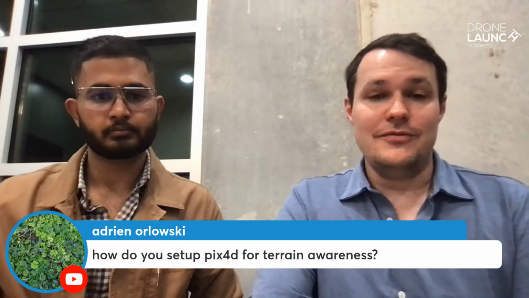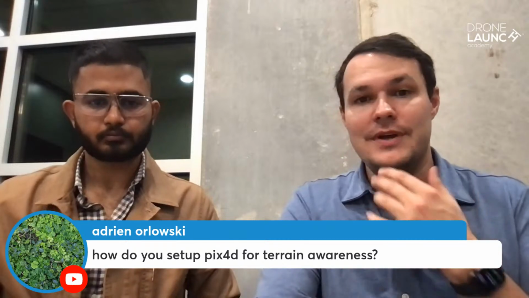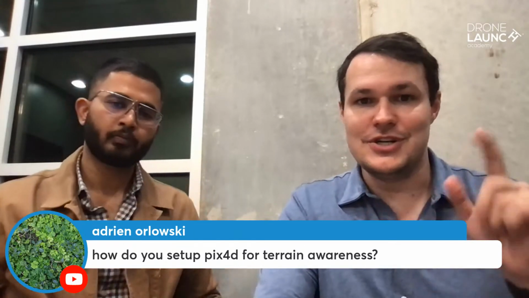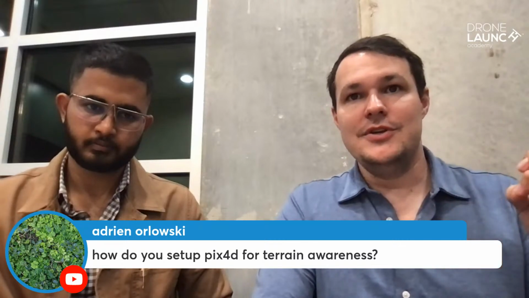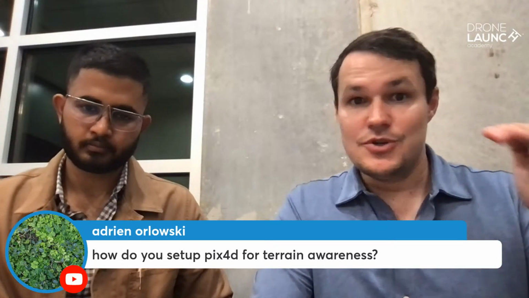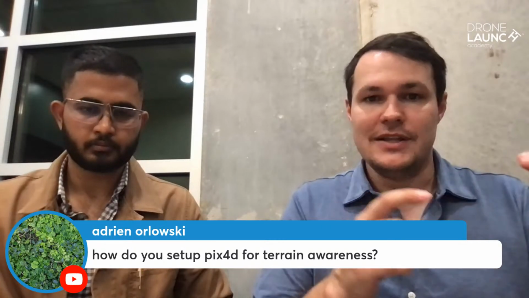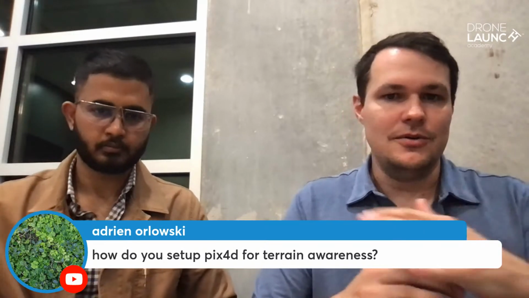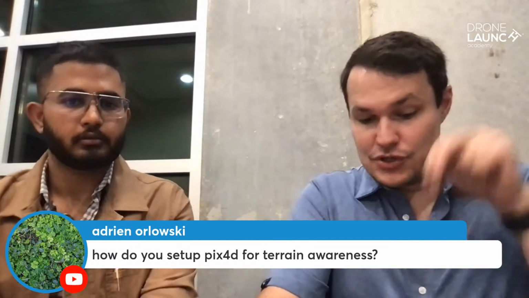How do you set up Pix4D for terrain awareness? I haven't used Pix4D Capture, but at least in DroneDeploy and in DroneLink, there's just a checkbox. You can say yes, I want it on, or no, I want it off. Typically, you either pick I want to fly the drone at 200 feet AGL, and the reference point is where you took off from, or if you uncheck that and use terrain awareness, it'll follow the terrain. It follows the terrain based on the data they have. It's not actually visually looking down.